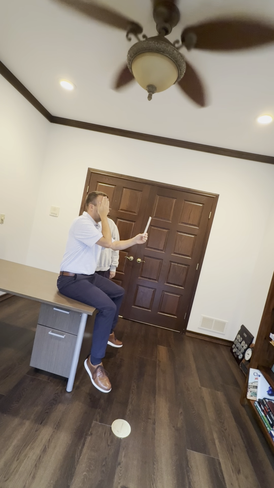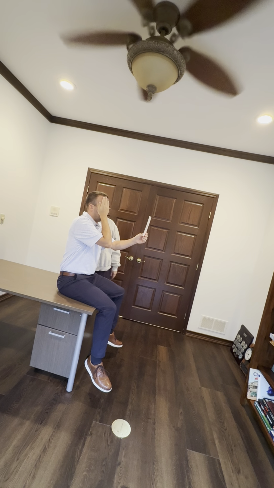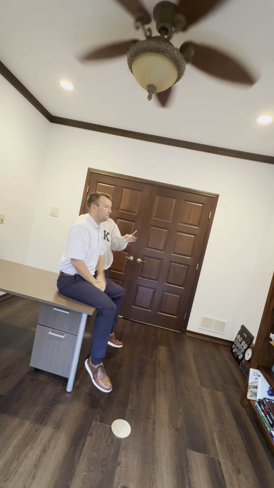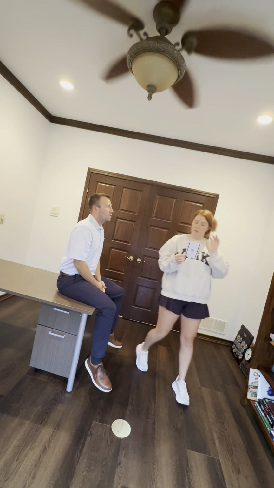Okay, go ahead and switch hands to the other side. Same thing, go ahead and read the smallest line you can. You can read it from the front this time. LTFPH. All right, thank you. So that would be 20/20 vision, which is perfect.